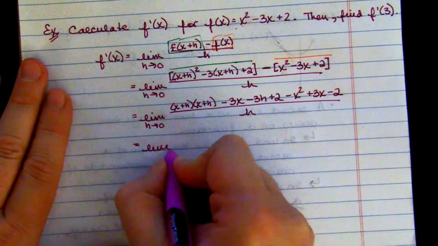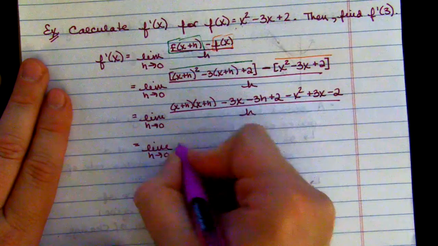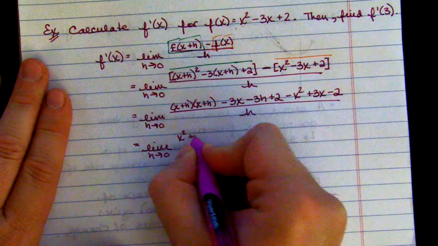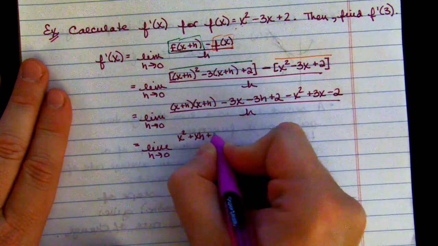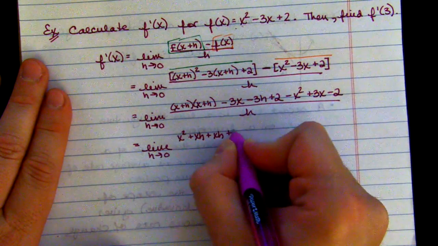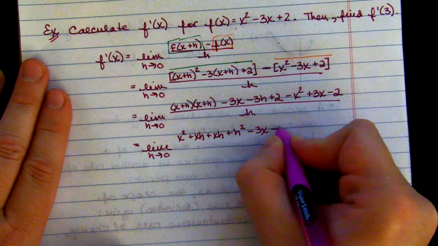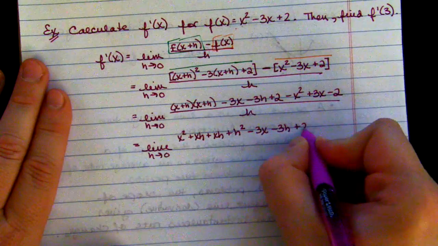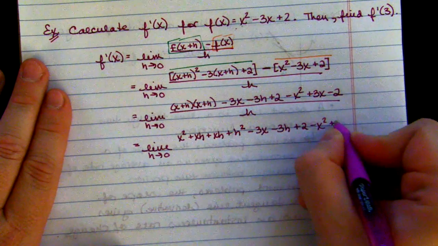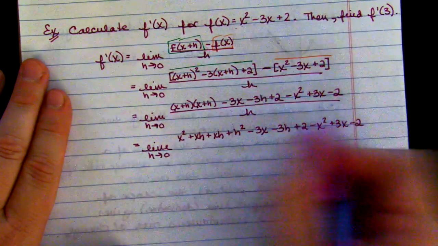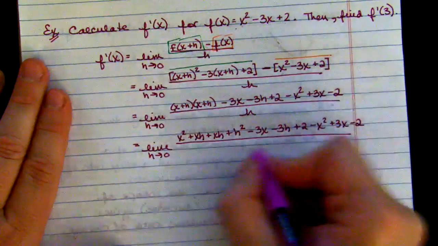Okay, this is the limit as h approaches 0 of x squared plus xh plus another xh, I'll combine those in a moment, plus h squared. I'll just recopy the rest, minus 3x minus 3h plus 2 minus x squared plus 3x minus 2, all over h.